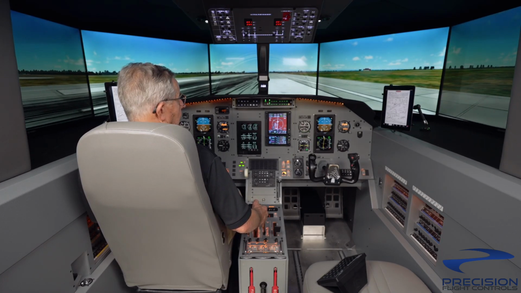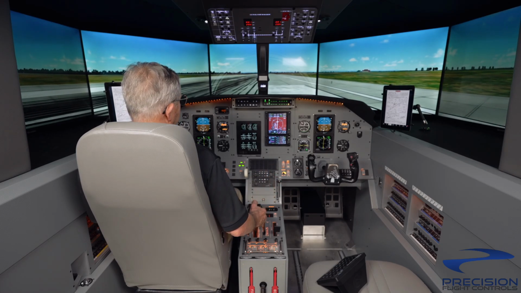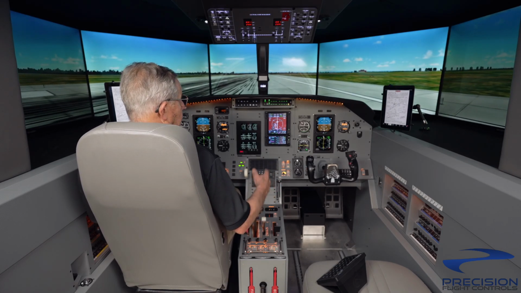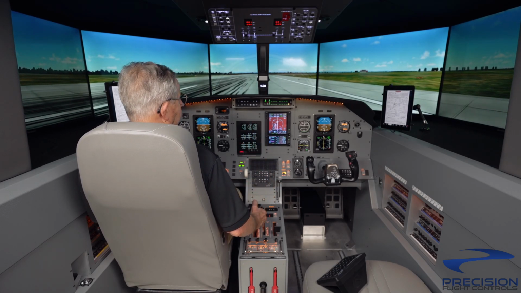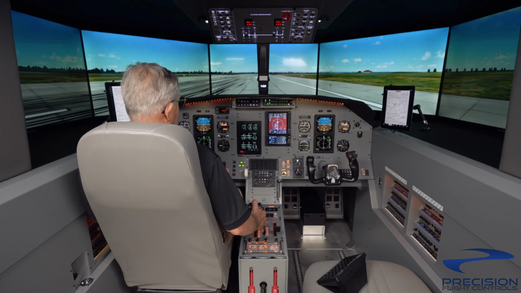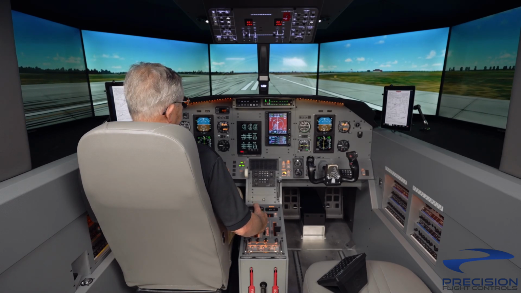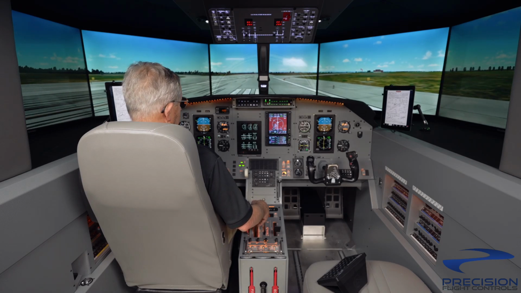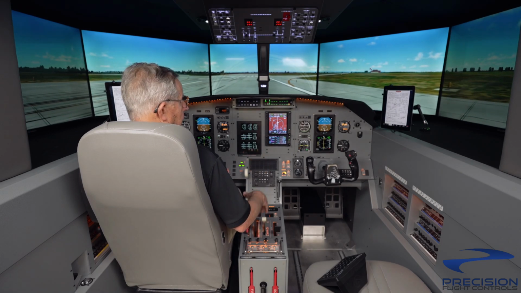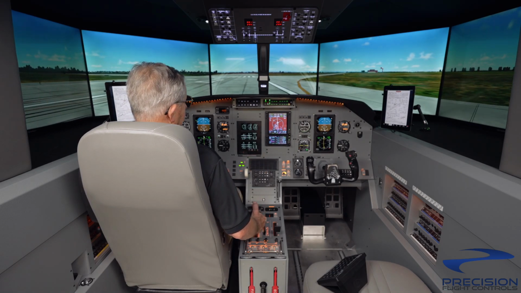This time the next takeoff will be a takeoff and an engine failure simulated at the turnback altitude just past 1,000 feet. I'm going to show you how that looks and what the capability of the simulator is as we do that.